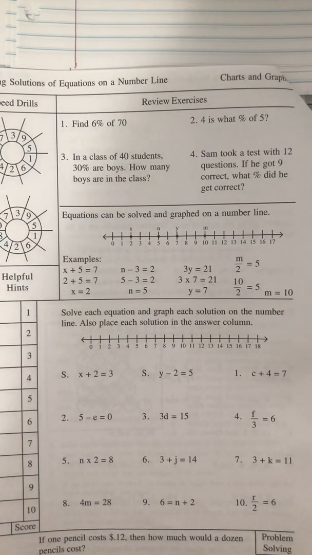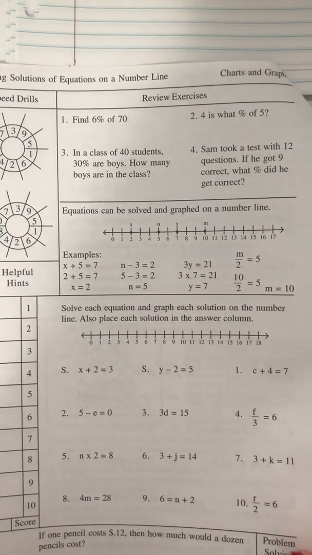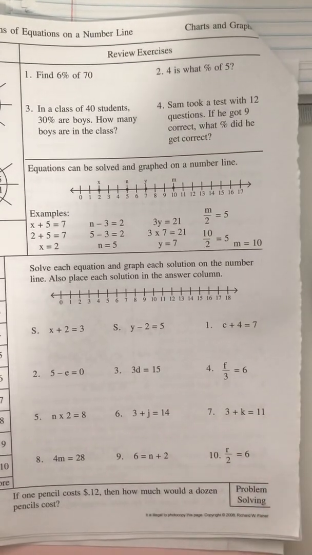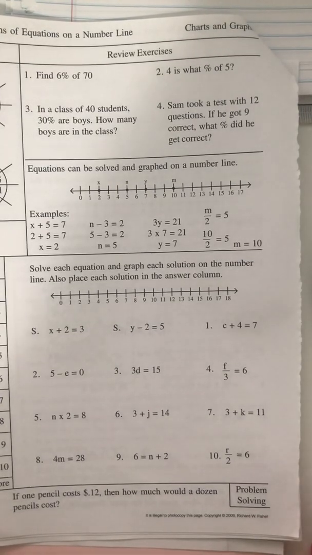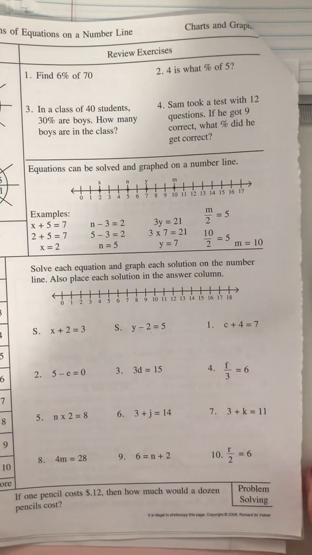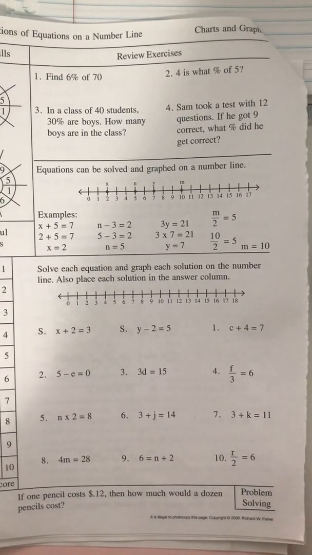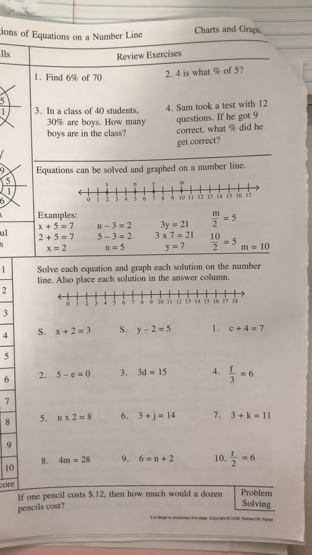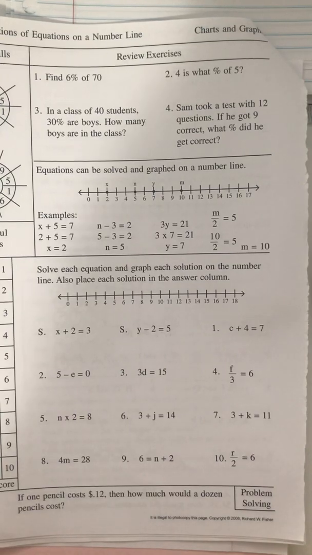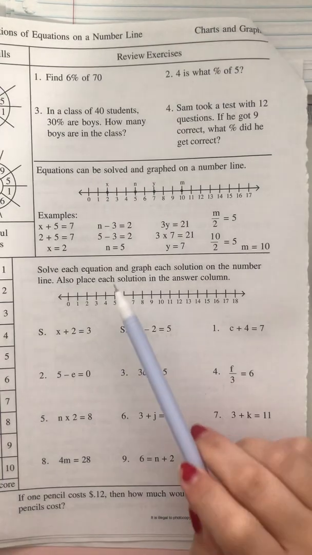Good morning, students. So here for Tuesday, we are continuing on with graphing points on number lines, but this time we are going to be solving equations first. And you'll be very used to this because we have been solving for variables for quite a while, but of course I'm going to guide you through it. So after your review exercises and speed drills, we're going to learn how to place our solutions on our number line. Okay, so here it says to solve each equation.